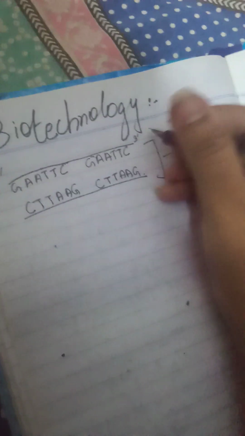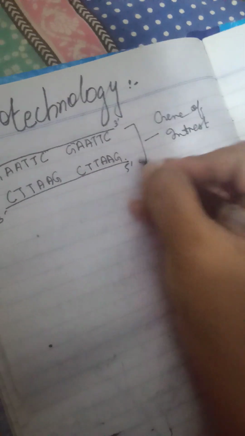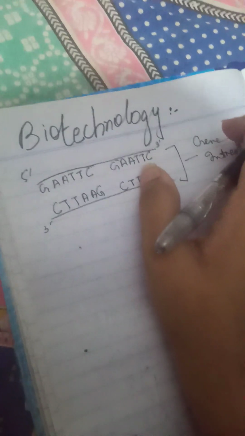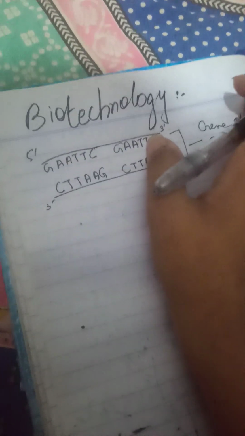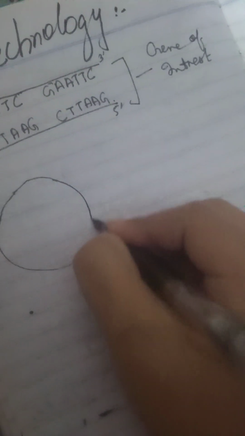Of course, if here is the 3, then here there is the third prime, and here is the fifth prime. Now don't think that what I'm making here is all. I've taught all this in the previous video, you should check that first. Now what will happen here, if I'm making a plasmid, it is like this kind of a structure.